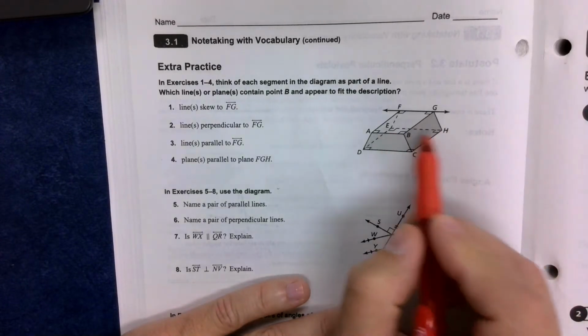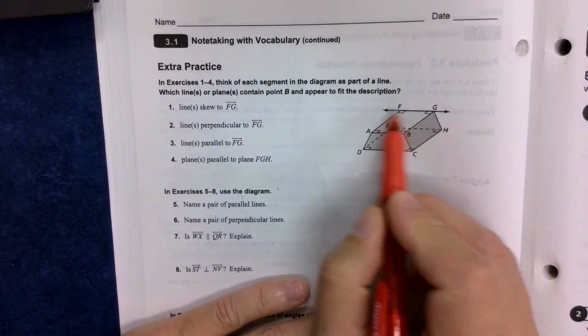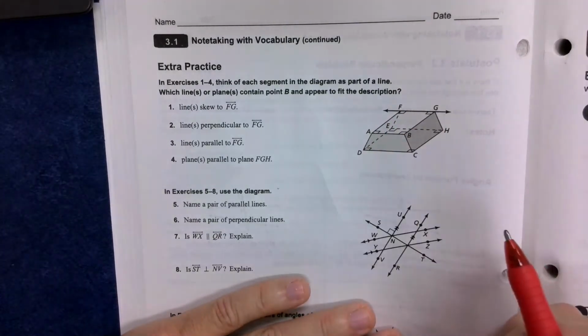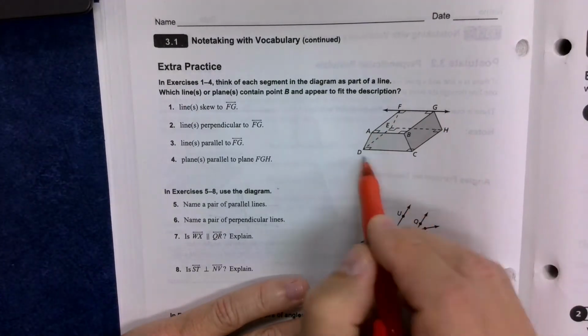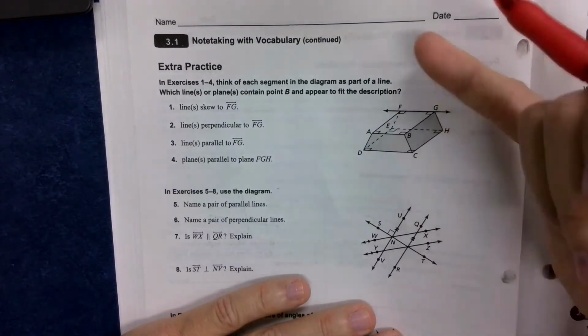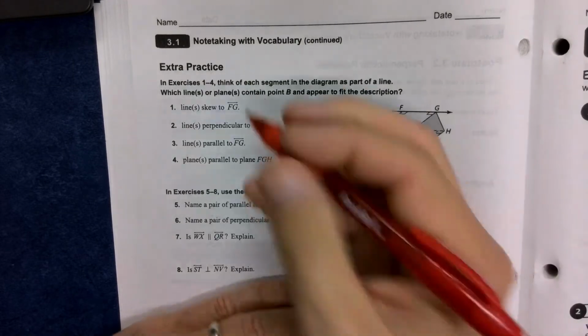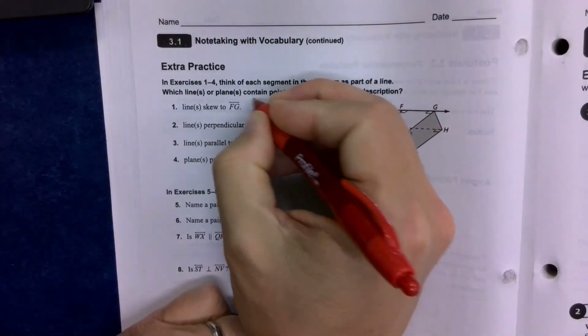So you can see that EH down here and FG are parallel. And you can see that FG and AB are parallel. You can see that FG and DC are parallel. Even if it's at a weird angle through the box like that, we can still get that. Okay? So what is skew to FG? So we need something that will not intersect with FG and is not parallel to FG. So how about this one? What do you guys think about that?